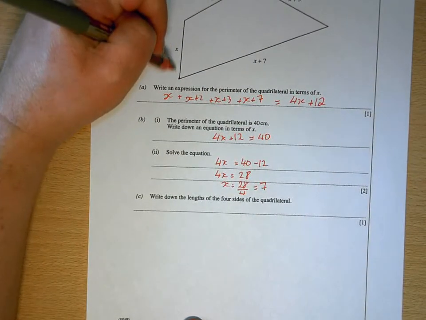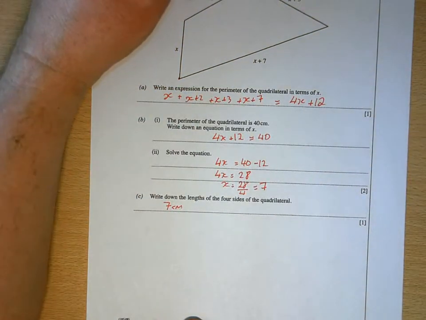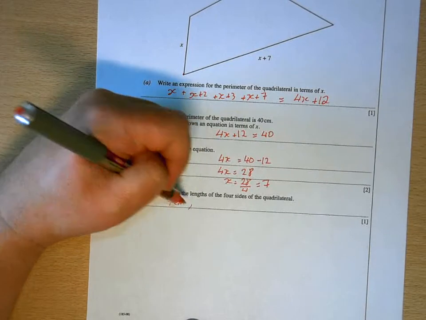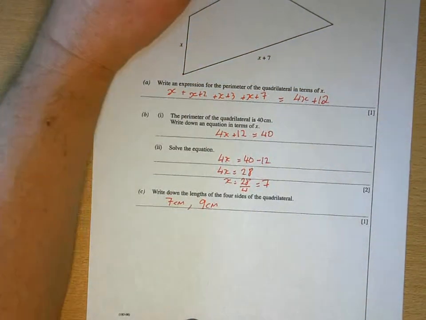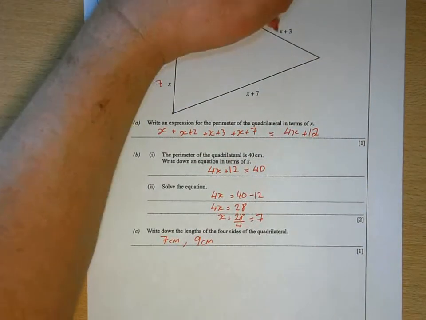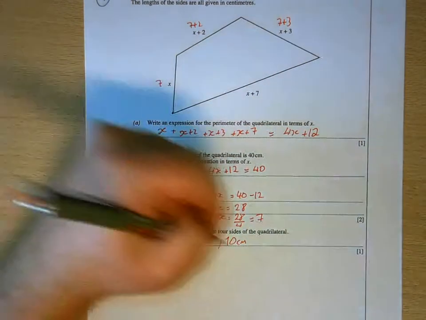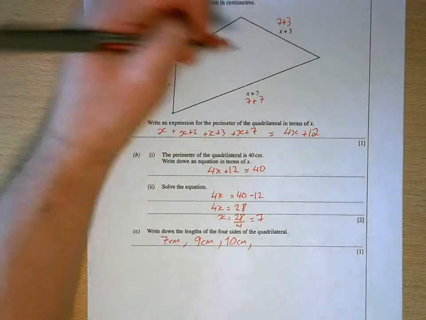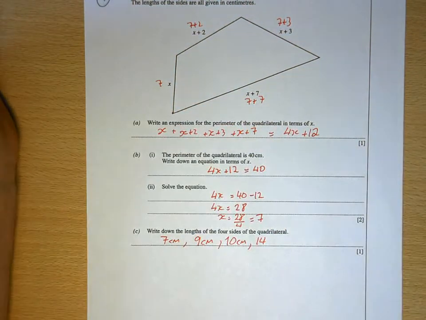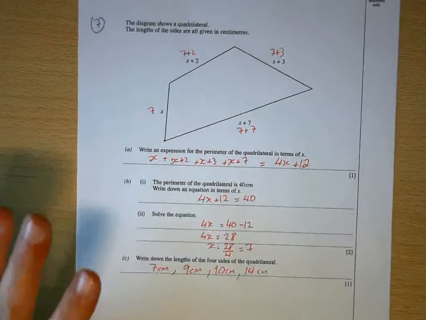So if that side is x, that side is 7 centimeters. This is going to be 7 plus 2, which is going to be 9 centimeters. This will be 7 plus 3, which is 10 centimeters. And this one is going to be 7 plus 7, which is 14 centimeters. Okay, so again, it's well worth practicing questions like that because they come up very regularly and you shouldn't be afraid of them.